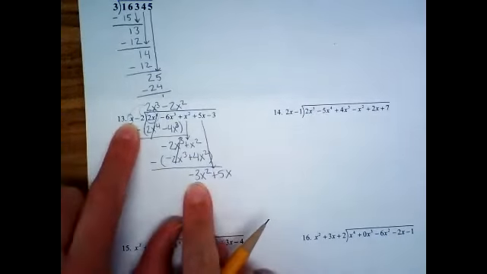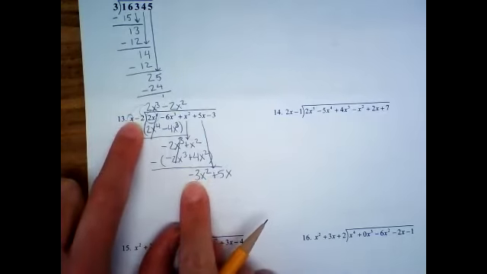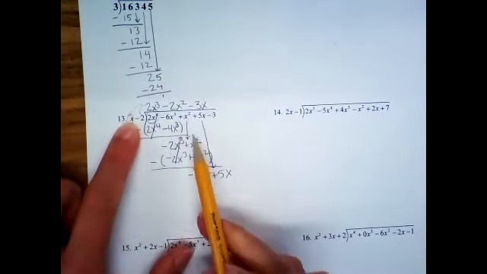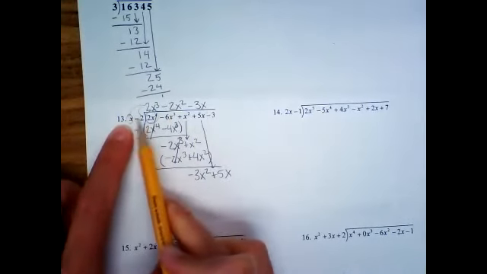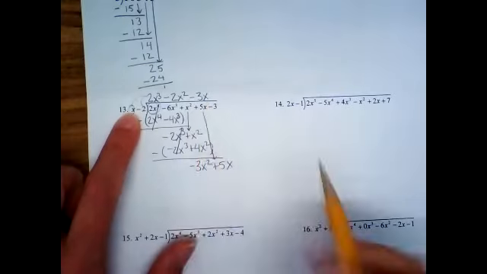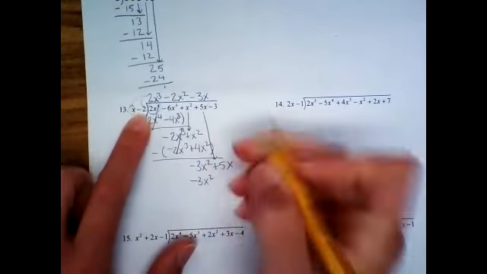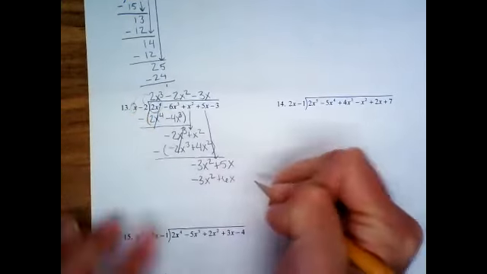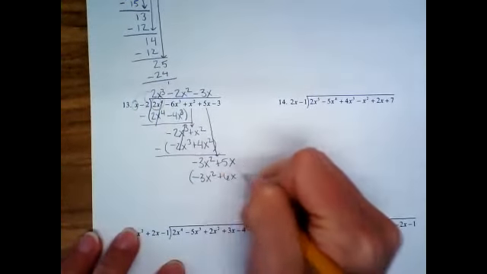Compare the first 2 terms. I want to turn an x into a -3x squared. What will I have to multiply by? Good, -3x. Distribute that -3x into the x minus 2. That will give you -3x squared, and then what? Good, plus 6x. And then you subtract.